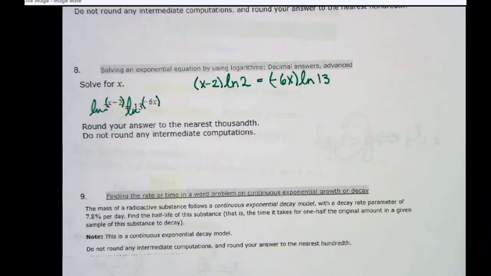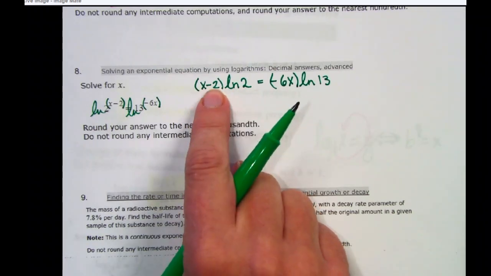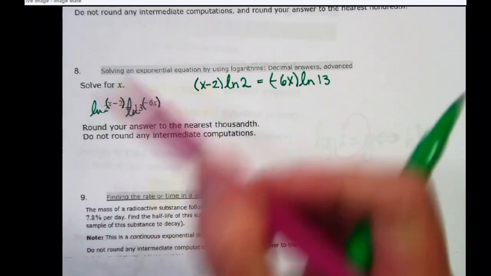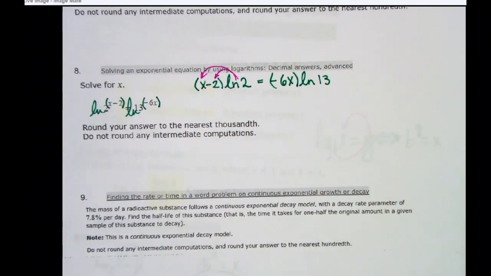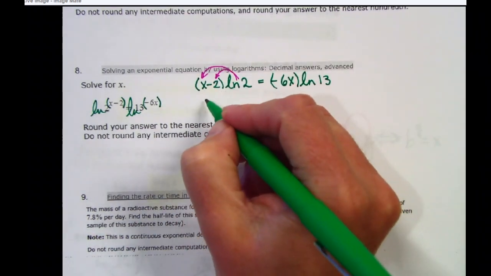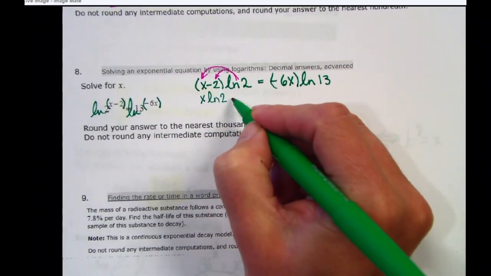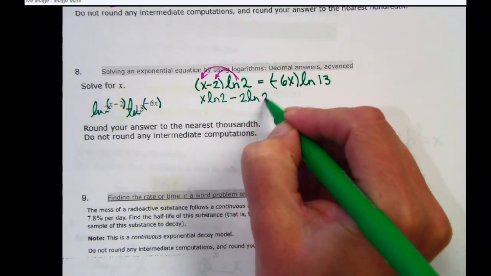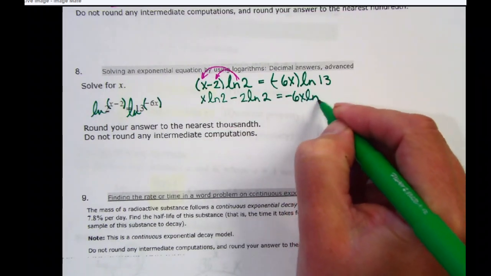This is one of those problems that has a little algebra sneak in it, so I just want to point it out. And this is where Britton was. He says, okay, the exponent's just going to go on front. But then I know that I'm going to distribute it, right? Isn't that what you were saying to us? So I've got x ln of 2 minus 2 ln of 2 equals negative 6x ln of 13.